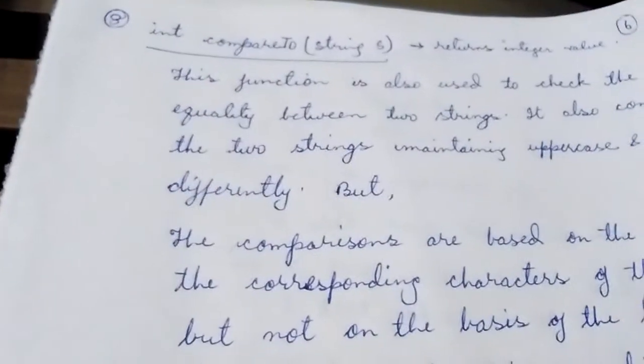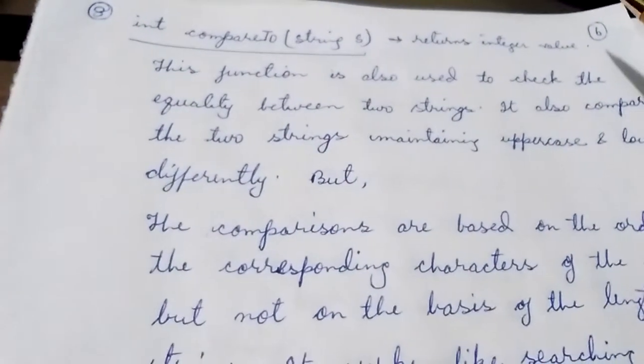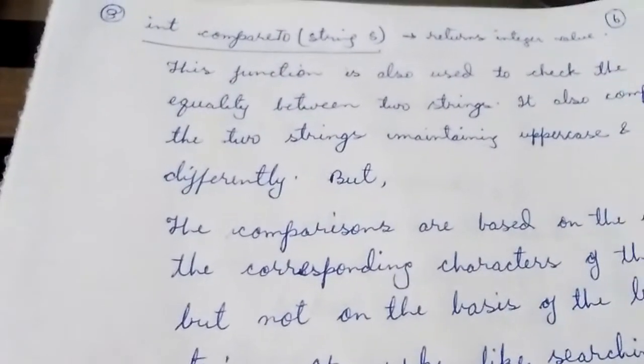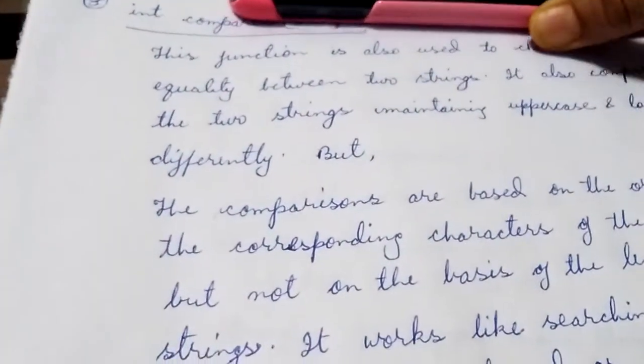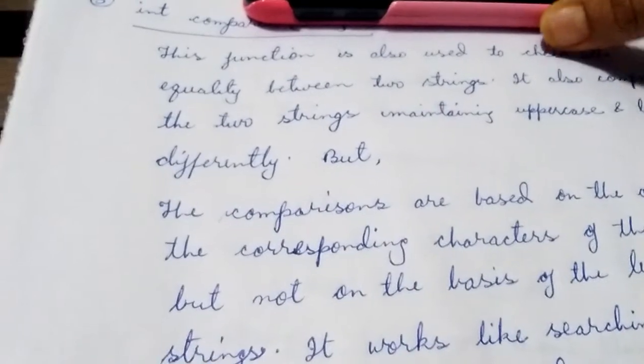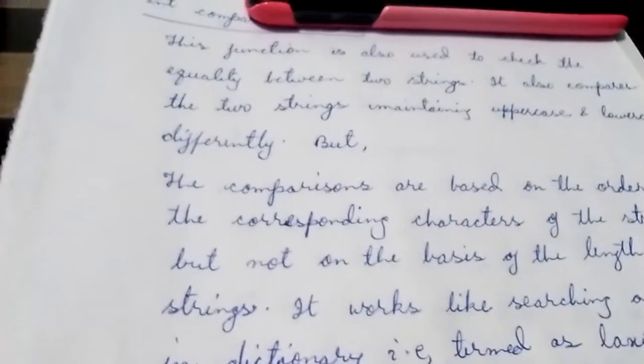This is a very important function and we need to understand the difference between equals and compareTo.